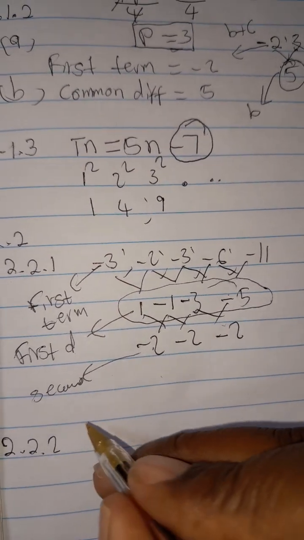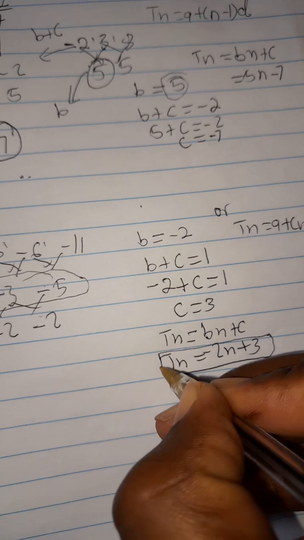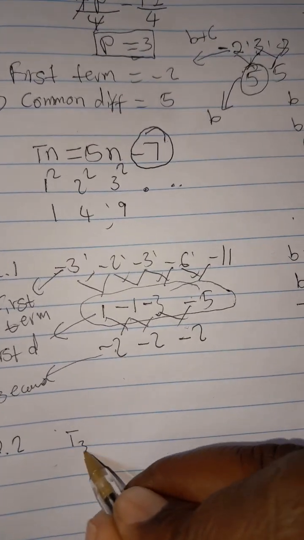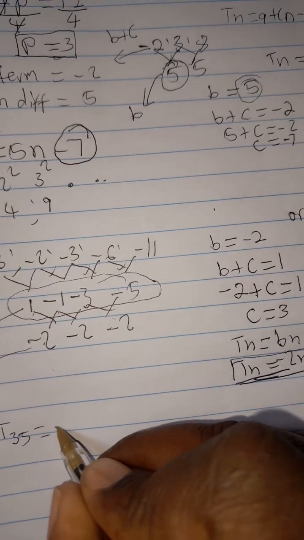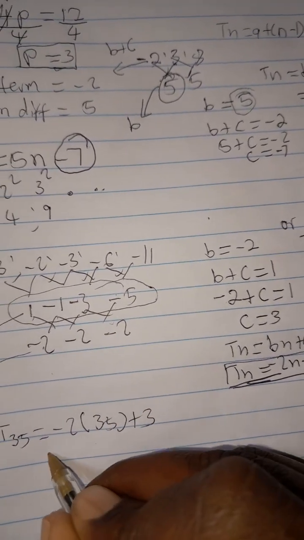So in this case, we are going to use our general term. So we're going to say T35 is equal to negative 2 times 35 plus 3. What is that?